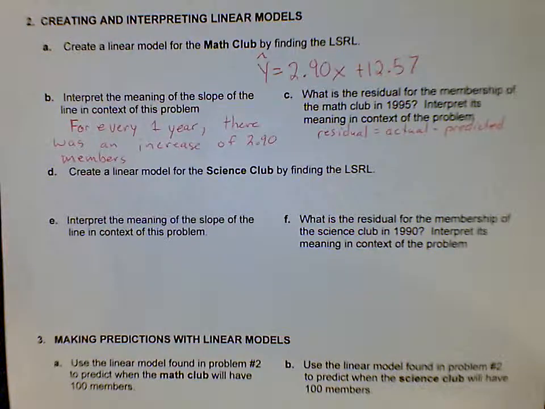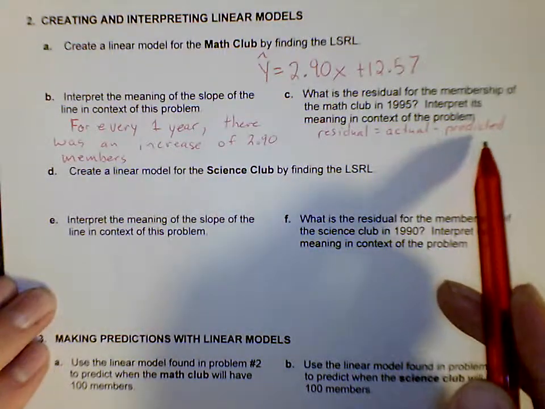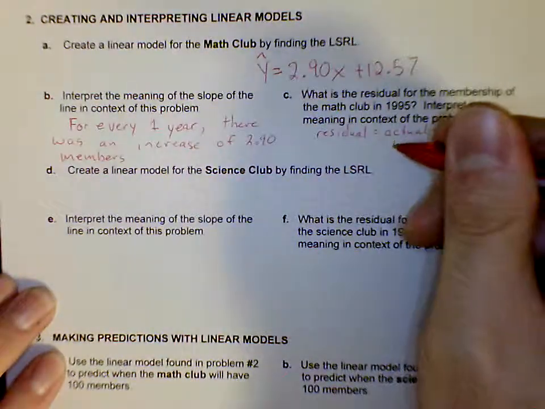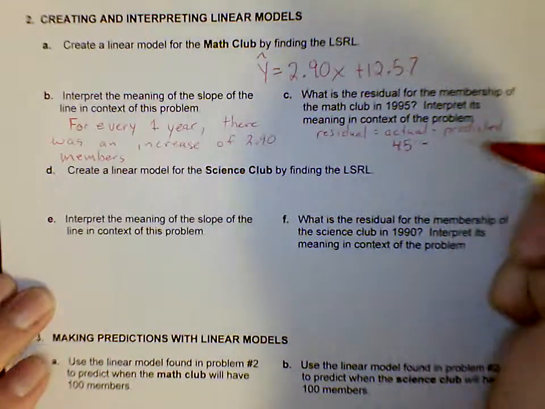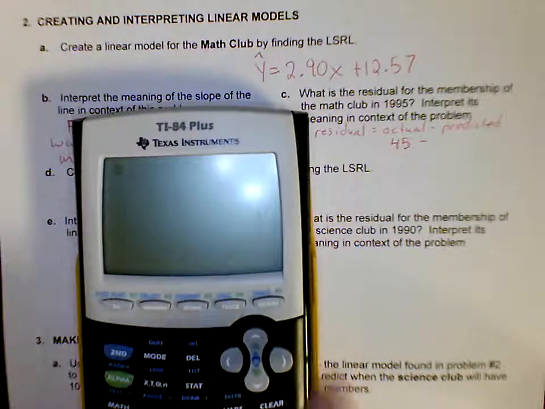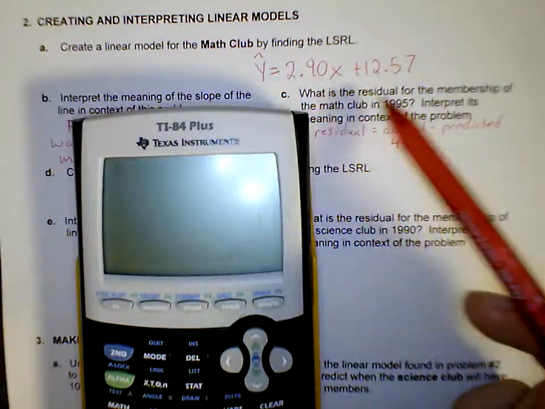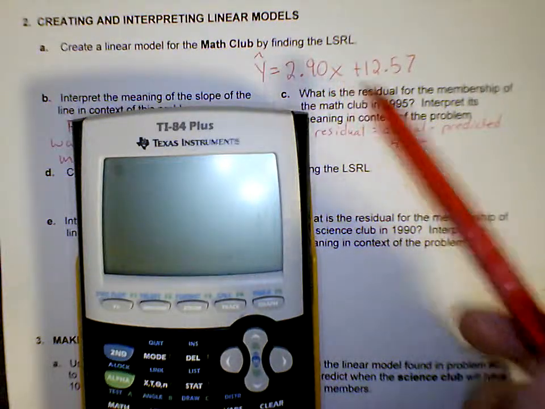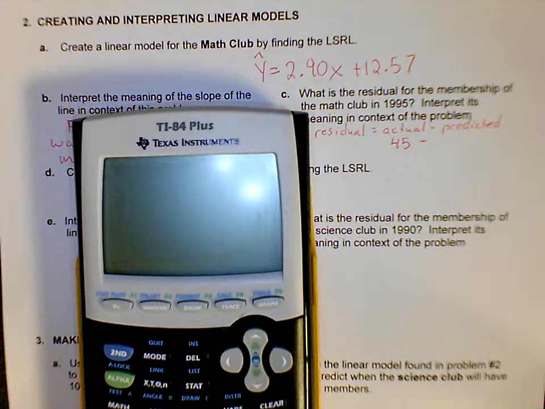Question C. What is the residual for the membership of the math club in 1995? Interpret its meaning in context of the problem. So remember, residual equals actual minus predicted. So for 1995, our actual value was 45 members. And we just have to find the predicted amount of members. So we're going to use our equation for that, and we're going to plug in 12 for x, because if you look on the front side, 1995 is 12 years since 1983. So we're going to plug in that value.